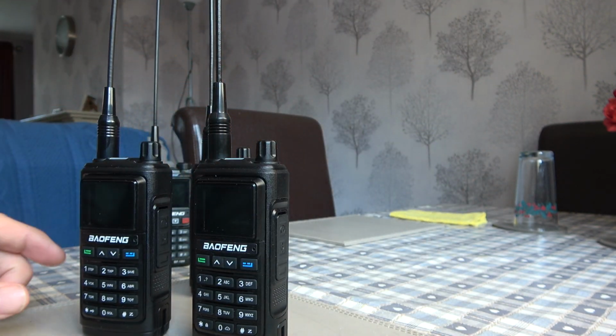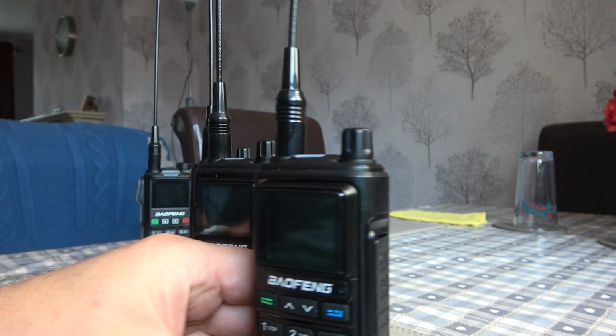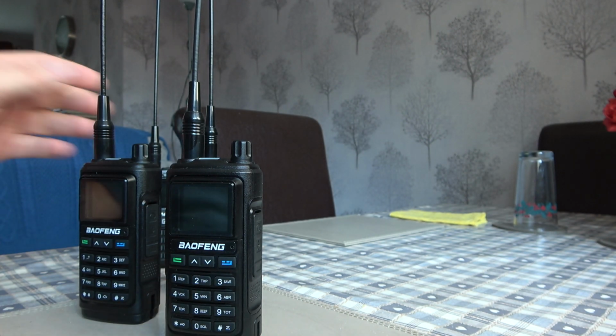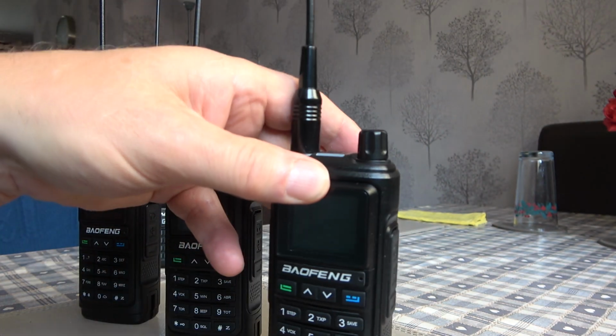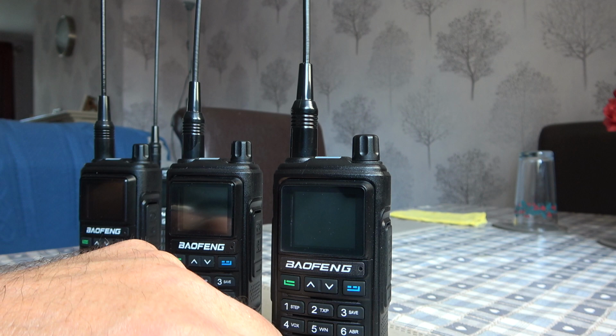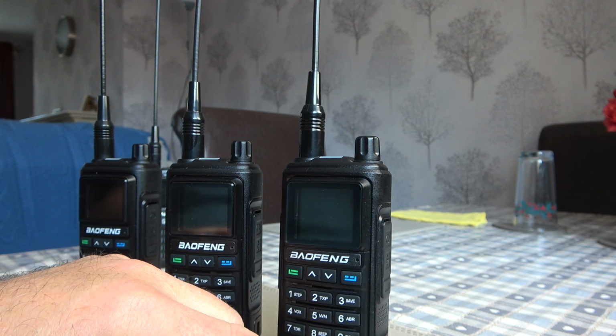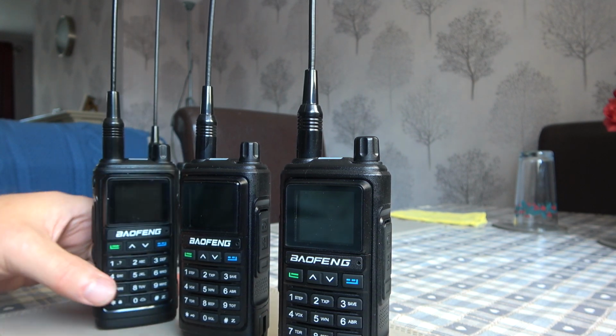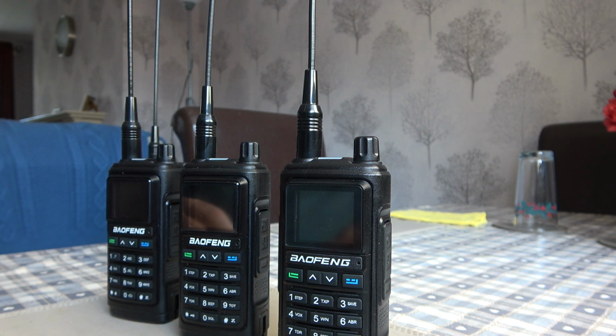Which Baofeng you've got? Well, nobody knows. Actually, the only way to find out which version you've got is to turn the radio on, because there are very significant differences in the screen on each radio.